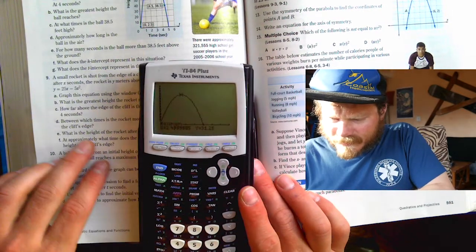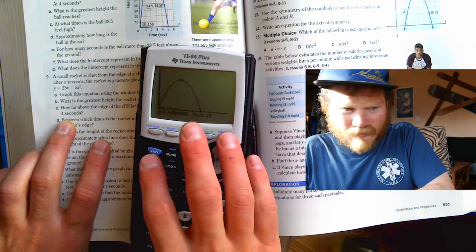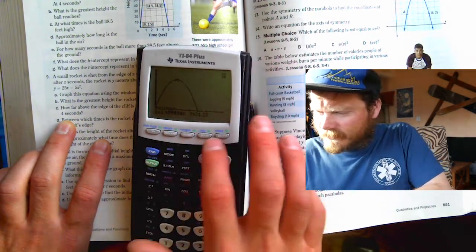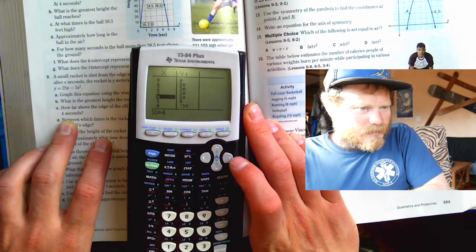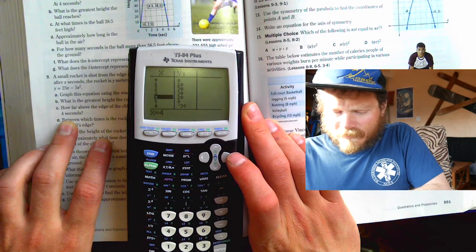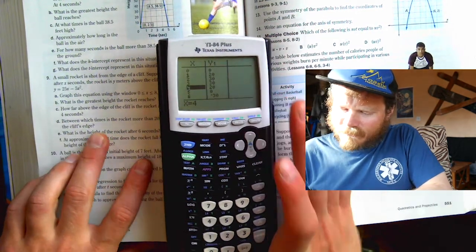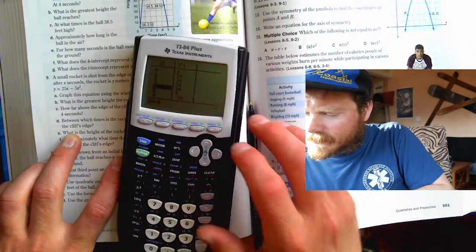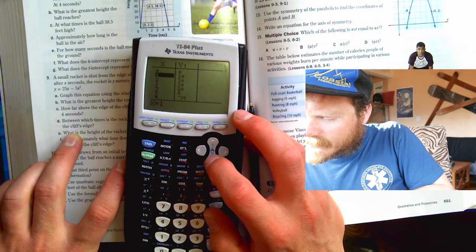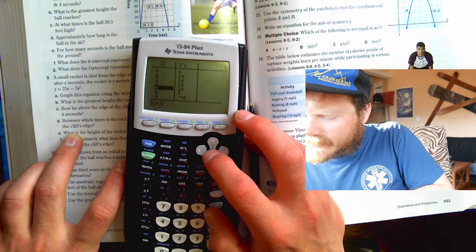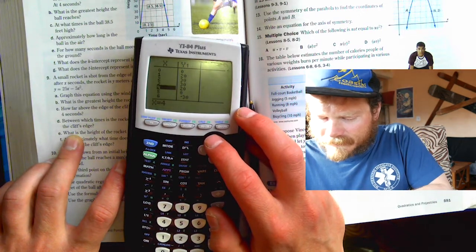Okay, part C, how far above the edge of the cliff is the rocket after 4 seconds? Well, great question. If we go to a table, we can see how far it is at all of our seconds. So at 4 seconds, it is 20 off the cliff. D, between which times is the rocket more than 20 above the cliff's edge? Well, looks like that happens between 1 second and 4 seconds. At 1 second it's at 20, and at 4 seconds it's at 20. And in between that, it is above that.